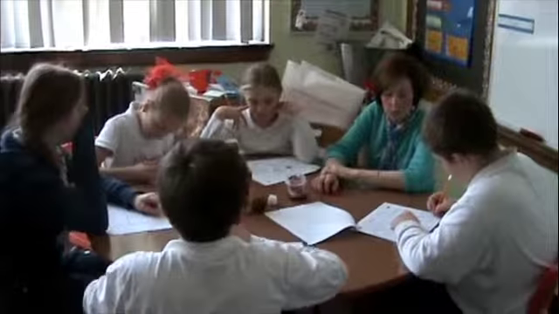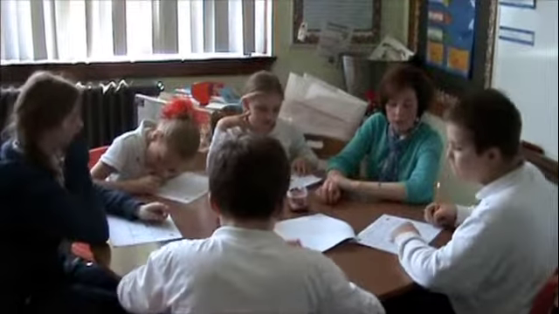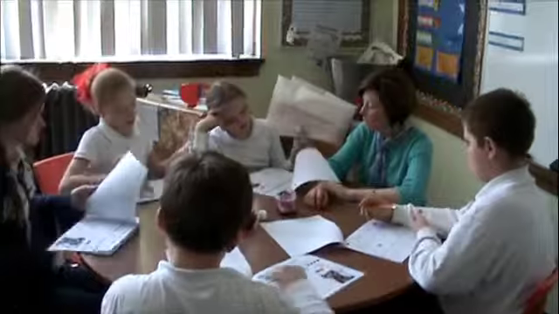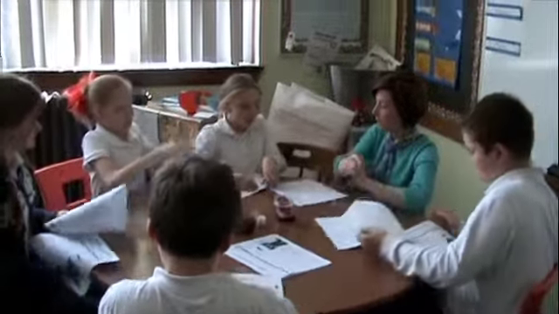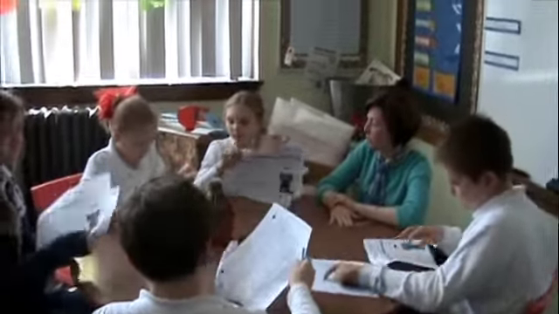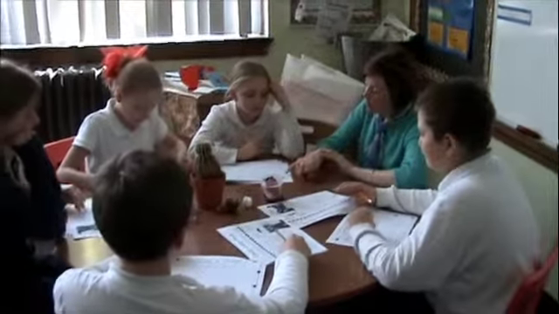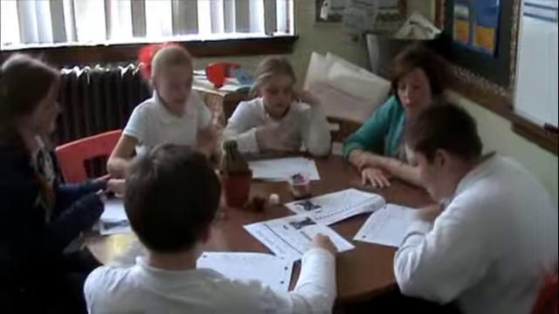Fine. Fresh. Word 2. Now we have to write 2 similes for each object. So flip your paper over, and we're going to write 2 similes for each of those objects that we just looked at. Okay? So, can somebody read us the directions?